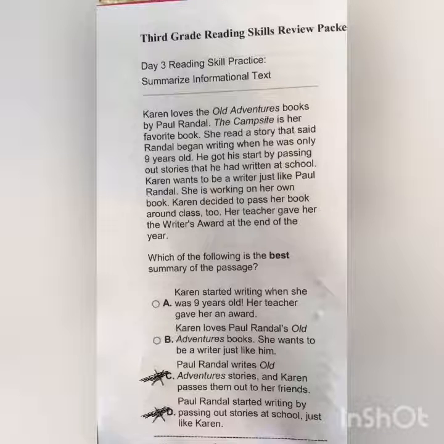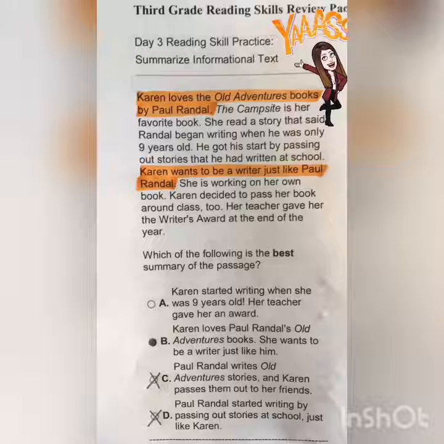Now we need to decide between answer choice A and B. We know that answer choice A cannot be correct because the paragraph was not all about Karen winning an award for her writing. The whole reason she started writing was because she was inspired by Paul Randall's stories and the fact that he passed his out as a child, which tells us that B is the best answer choice.